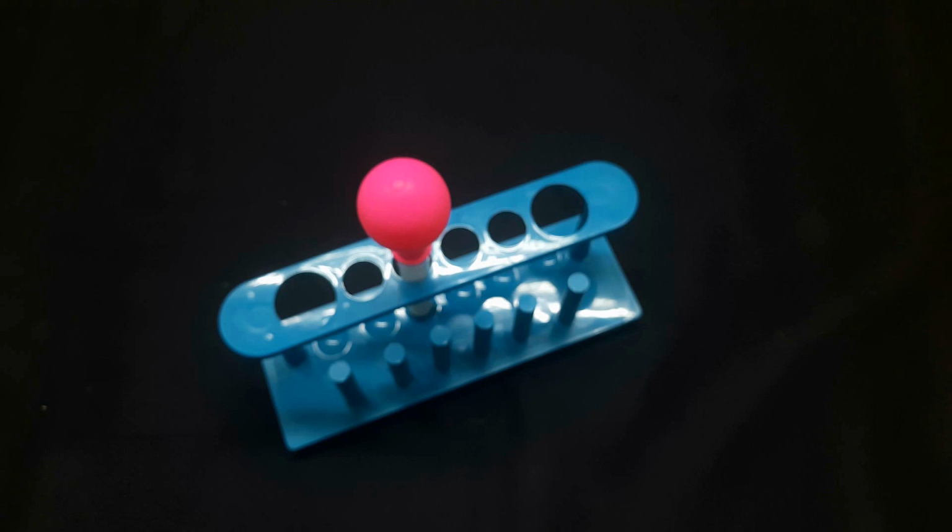Now the application of this activity. Have you seen a fire extinguisher? When you press the fire extinguisher, immediately carbon dioxide gas comes out, and there is a white precipitate. In the same way, this activity has an application in the fire extinguisher.